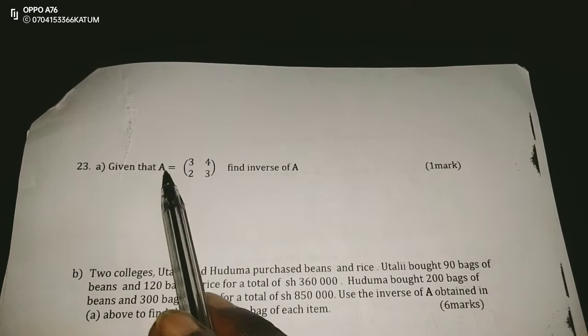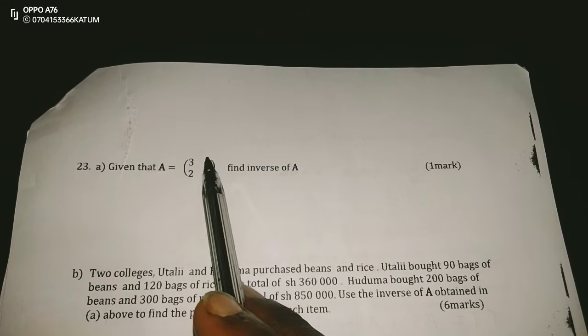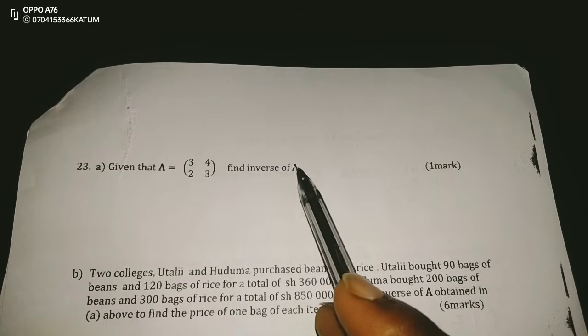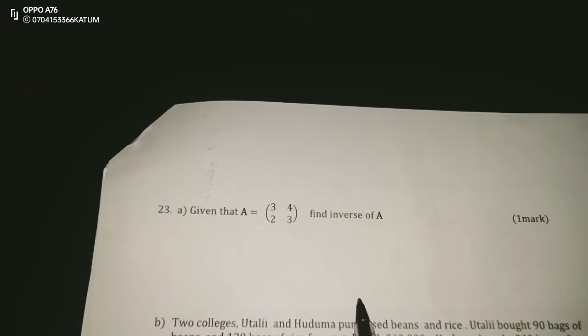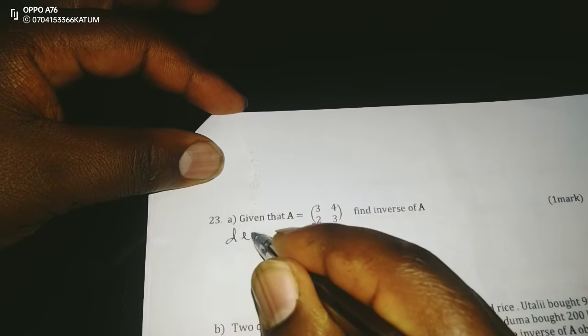Given that A equals 3, 4, 2, 3, find the inverse of A. So A is a matrix, and we are now going to find the inverse of matrix A. The first thing to find should be the determinant.